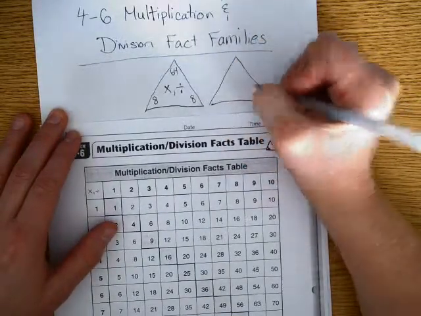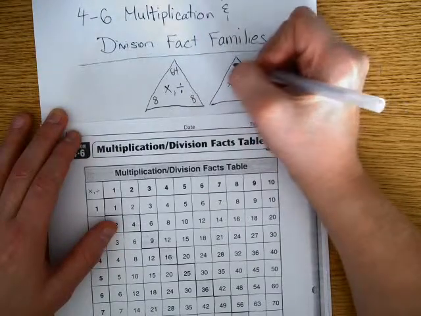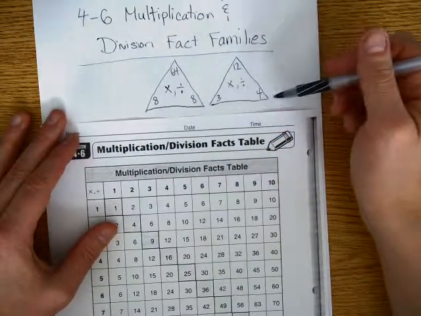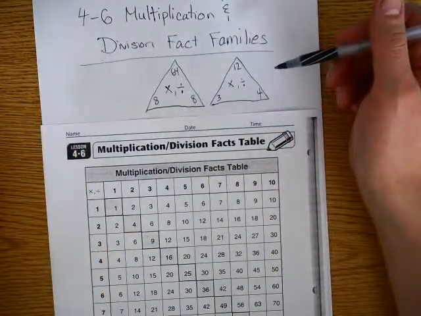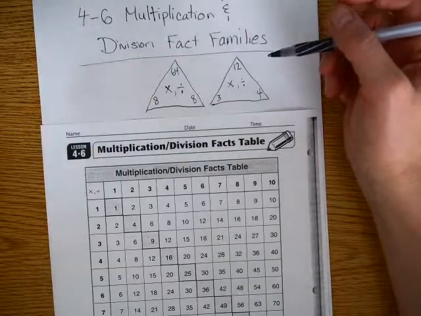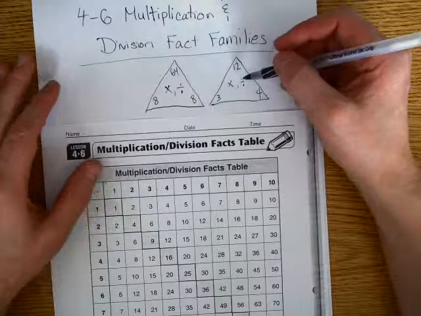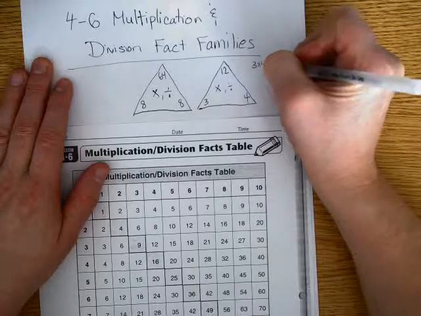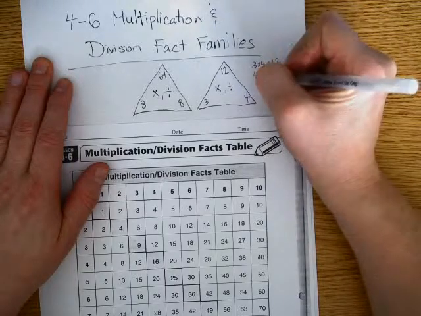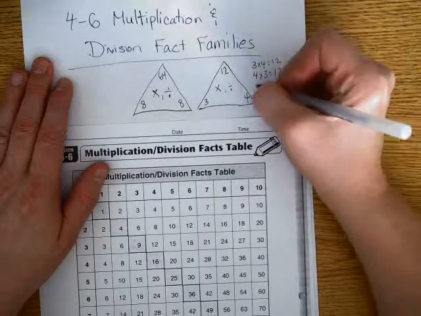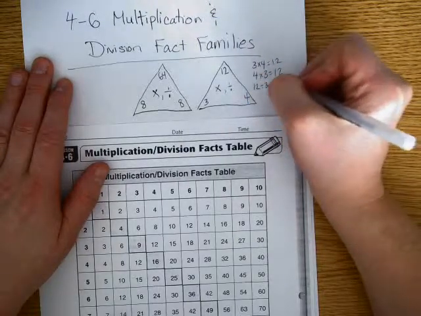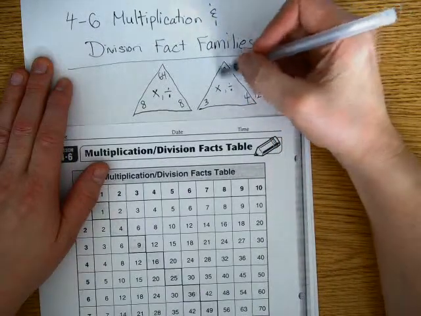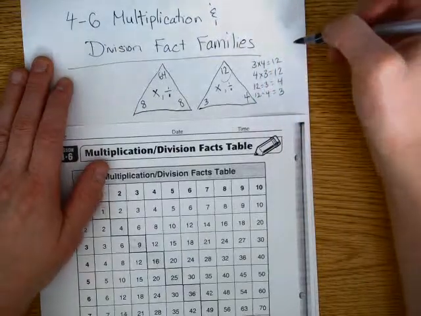Then I'll give you one more example where the numbers are different. Multiplication, division, let's say 12, and let's say 3 and 4. From these multiplication division triangles, we get fact families, just like we did with addition and subtraction. It's going to be 3 times 4 equals 12, 4 times 3 equals 12, 12 divided by 3 equals 4, and 12 divided by 4 equals 3. So the big number at the top is what we'll divide to get the numbers at the bottom.